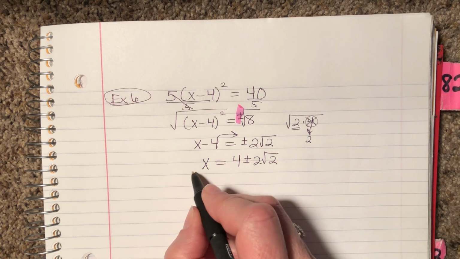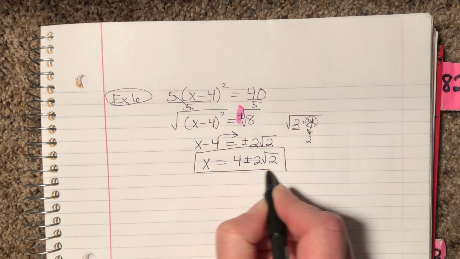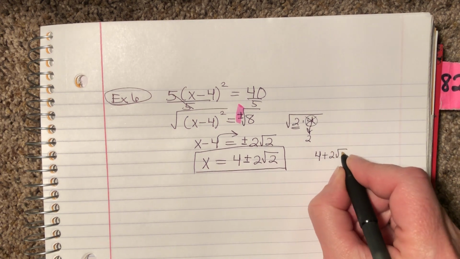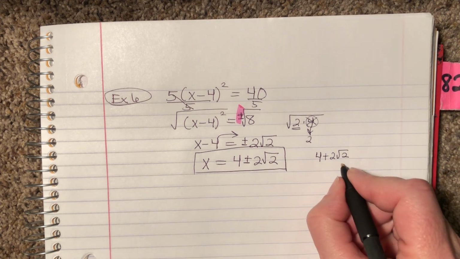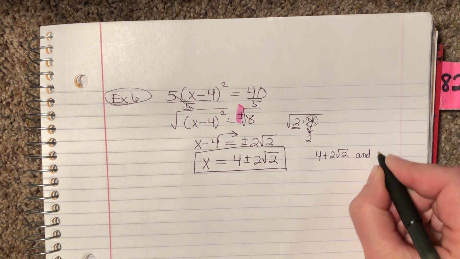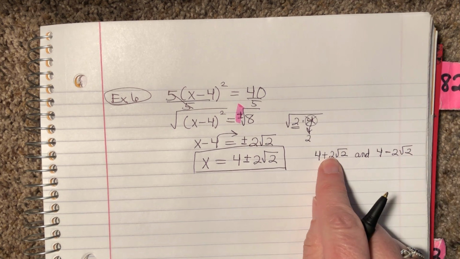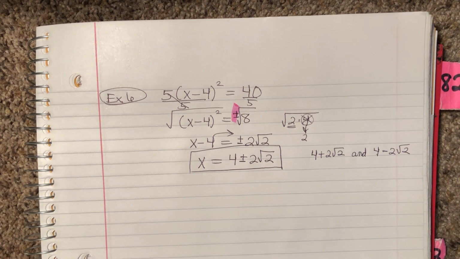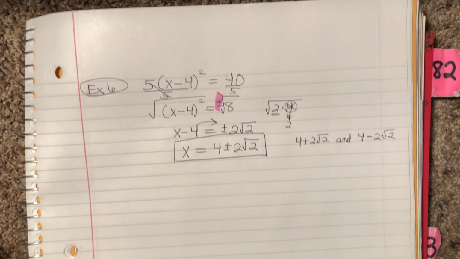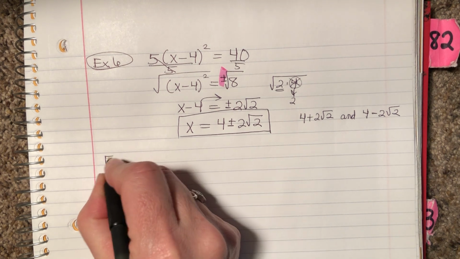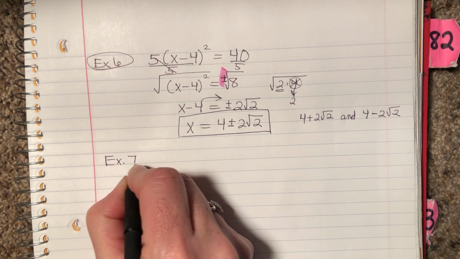You can leave it just like this. Those are your two answers. What it means is you've got 4 plus 2 root 2, which is some number, and 4 minus 2 root 2. That would be one of your x-intercepts, and that would be your other x-intercept. It looks weird, but those are real numbers, and they're on the number line. All right. I think if I give you this one, we'll be okay.